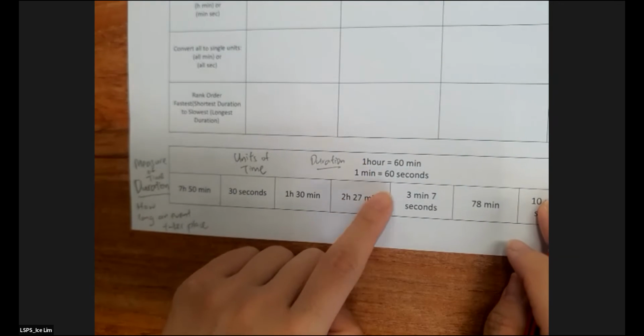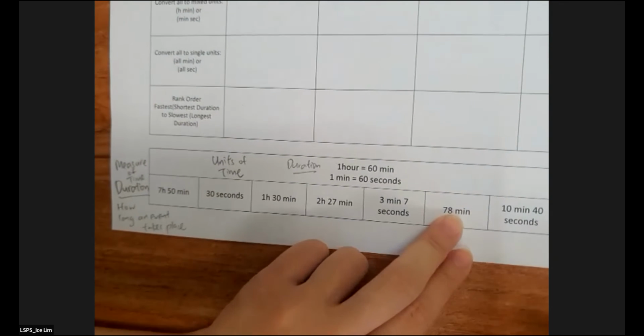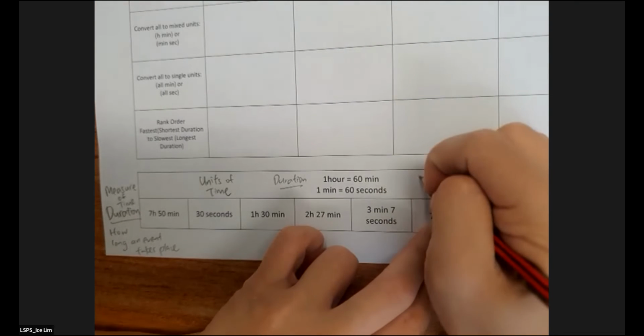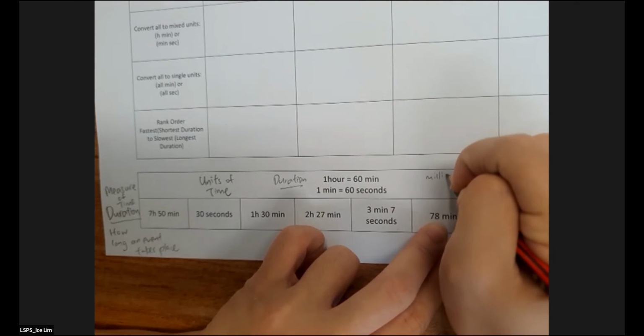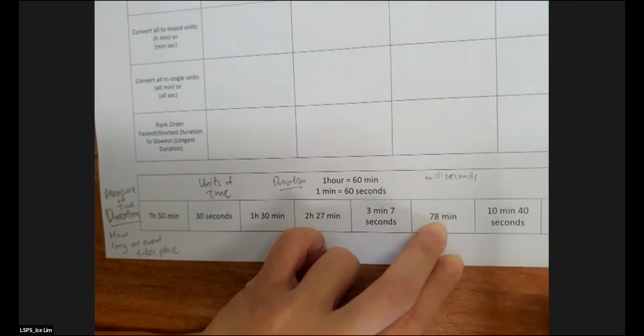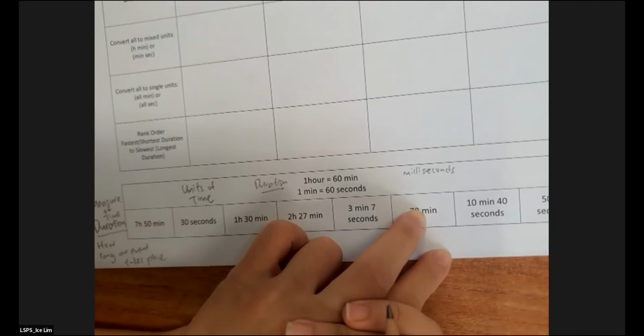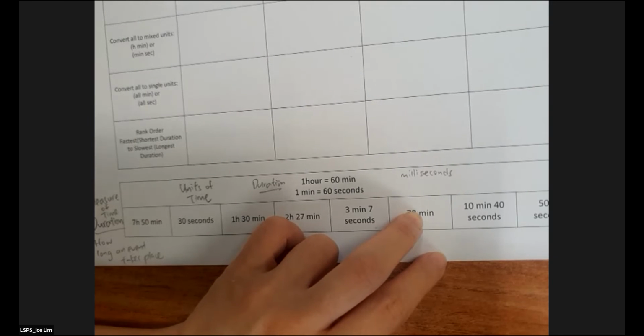Any other durations you have heard about? Okay, I heard of milliseconds before. You won't use milliseconds until you are in secondary school, I think. What other units of duration? Yes. Oh, nanoseconds. Okay, that is even smaller than seconds.